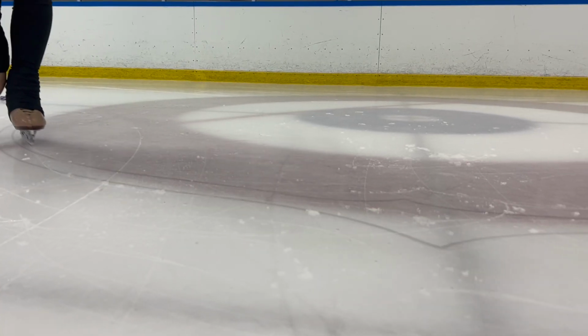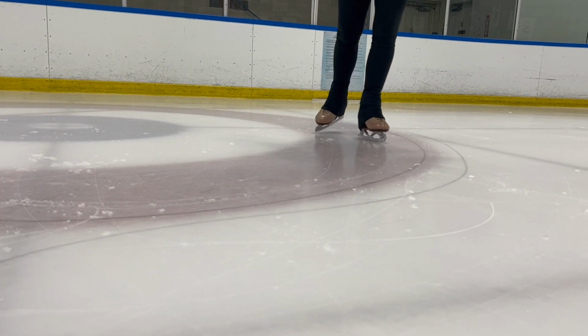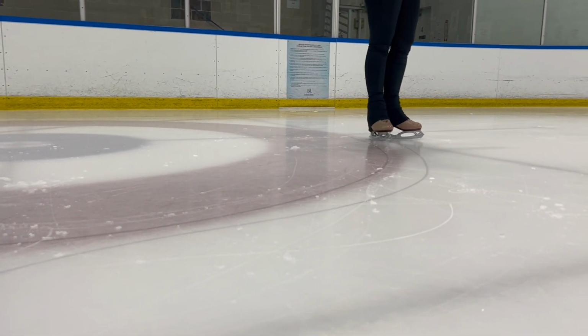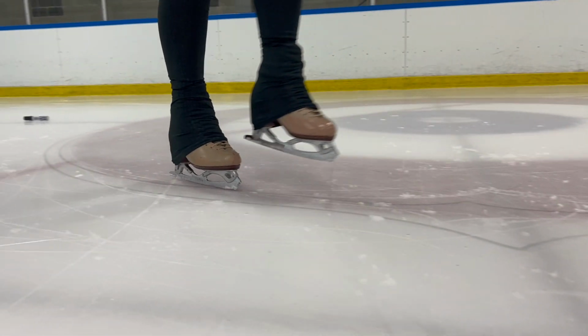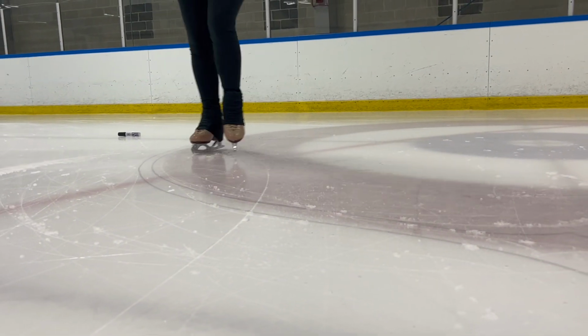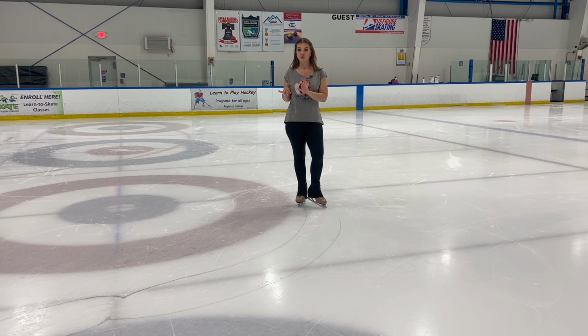So that's the difference between a 3-turn and a bracket. Keep in mind, they switch edges, but they stay on the same circle. So you're starting on an inside, ending on an outside, or starting on an outside, ending on an inside, but it's always on the same circle, okay? So now let's move on to counters and rockers.